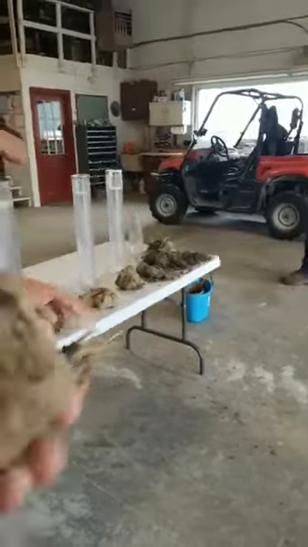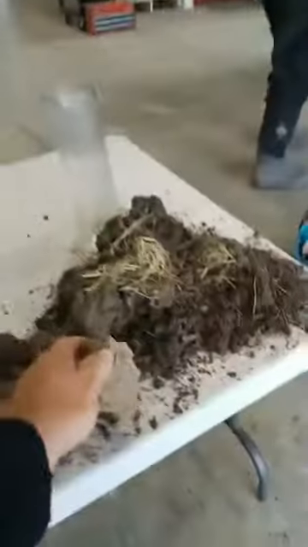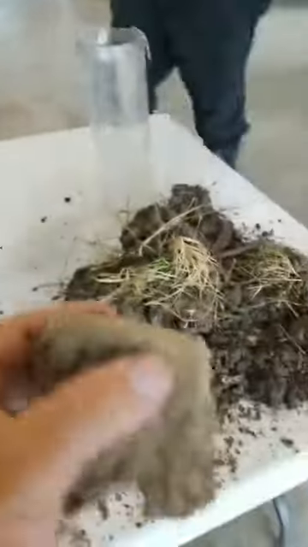Pass that around and smell that. And notice how it broke up in chunks, right? Now let's break that open. Put that. Well, I don't want to do your test there. There. You see how soft that is?